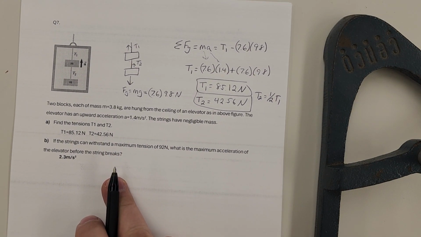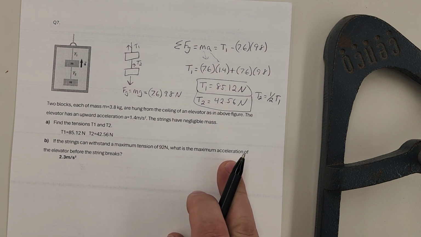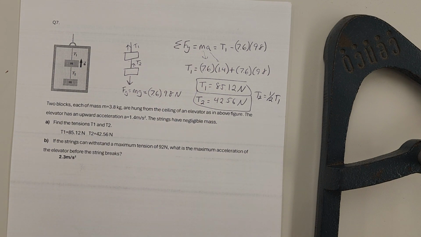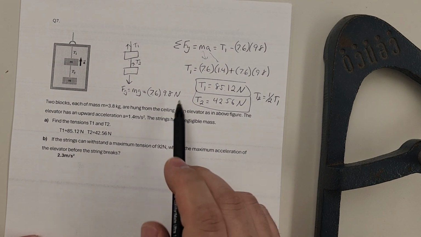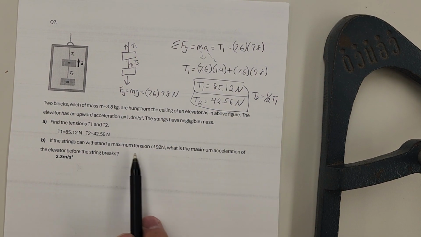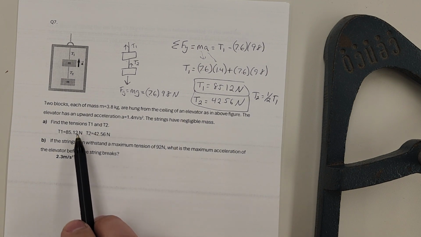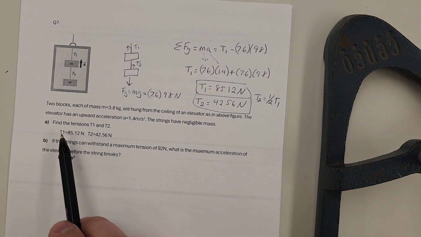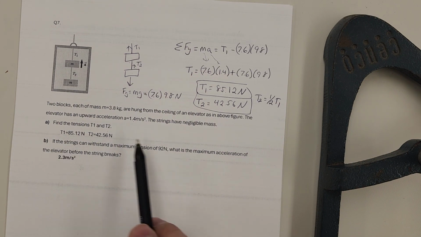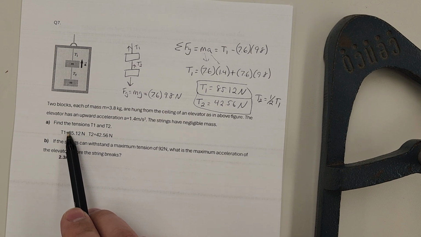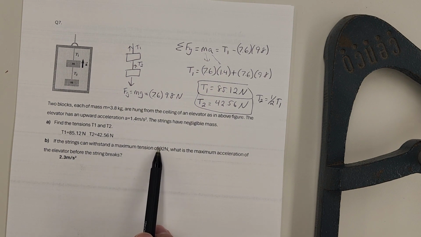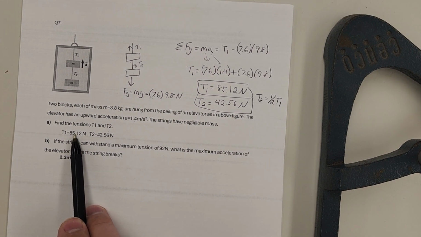Part B, if the strings can withstand a maximum tension of 92 newtons, what is the maximum acceleration of the elevator before the string breaks? Okay, to figure that out, we're going to use the same equation. But in this case, I want the maximum tension to be 92. So the one that had the most tension was T1, right? So that's the string I want to be concerned with. If T2 was 92, then I know that T1 would be double it, or 184, which is no good.